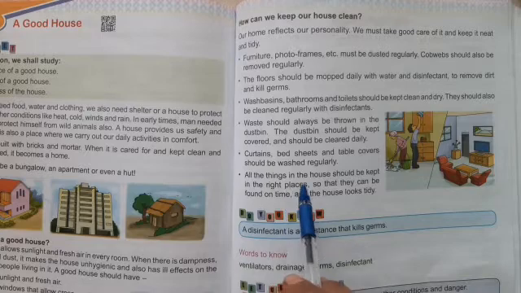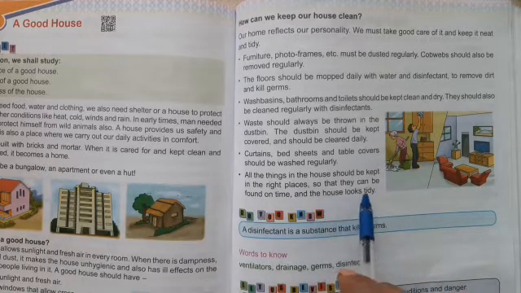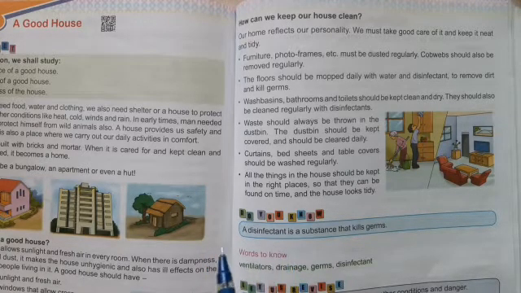All the things in the house should be kept in the right place so they can be found on time and the house looks tidy. Don't spread things here and there.